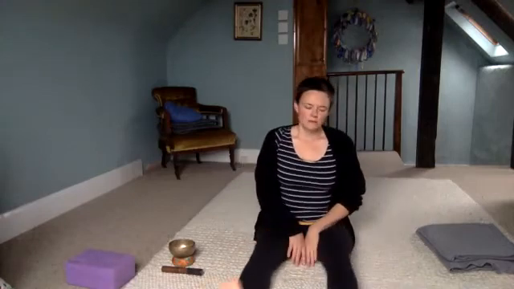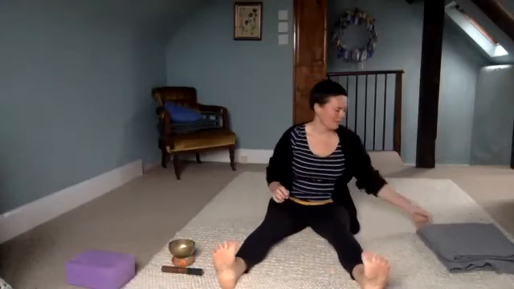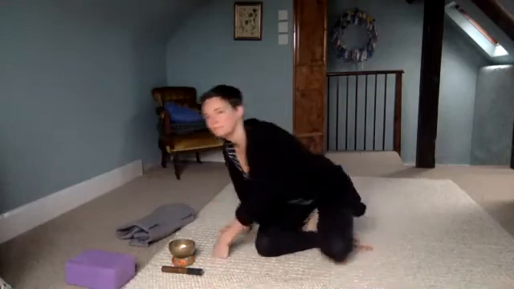Great. And then let's extend the legs again. Let's have a little turn in and a turn out of the feet. Great. Lovely. Have a little wriggle. And then let's come from here to a tabletop position, to all fours.